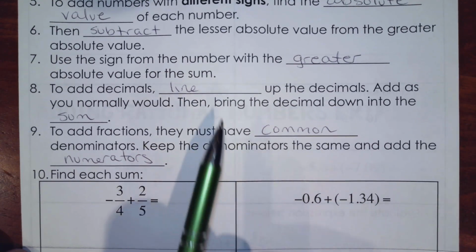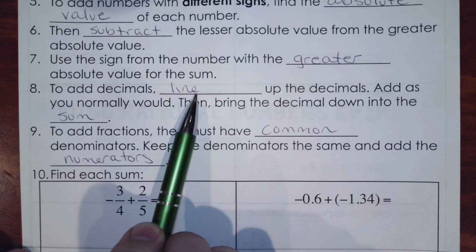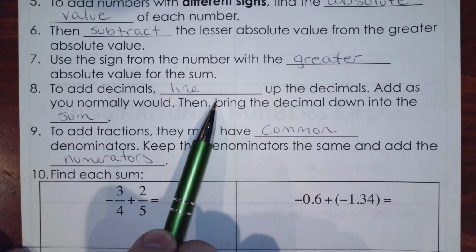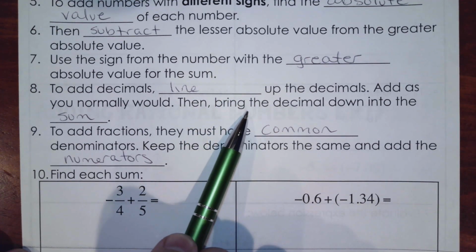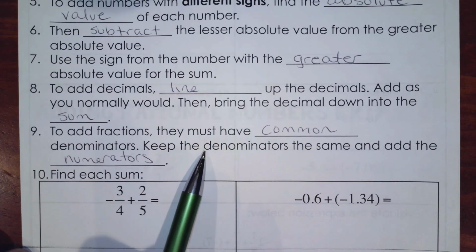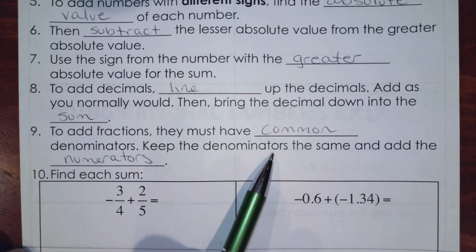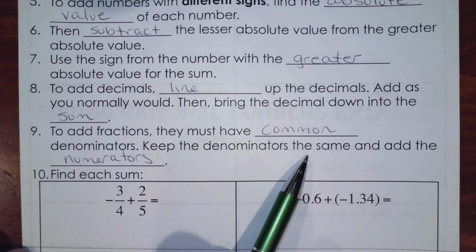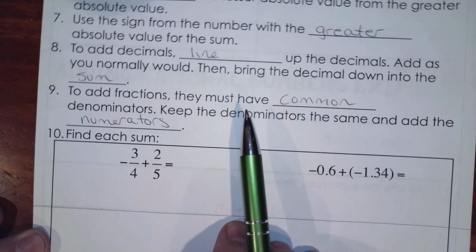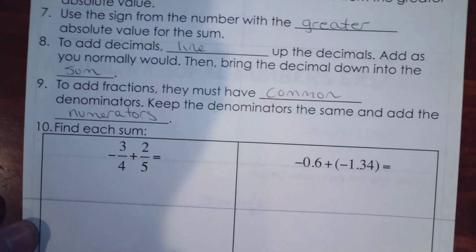When we work with decimals, we want to line up our place values. So line up our tenths with our tenths, hundredths with our hundredths. And when we add fractions, we want to make sure that we find common denominators. We're going to keep the denominators the same and then add the numerators together. I'm going to do these two problems for you. You're going to copy them down.